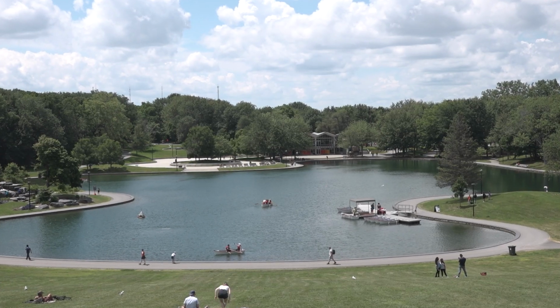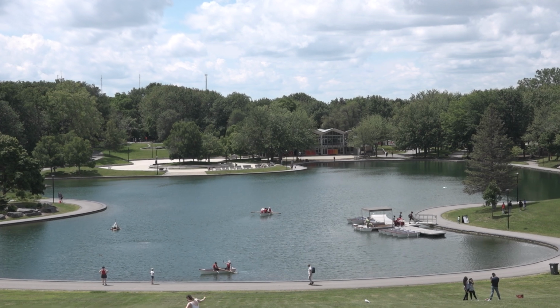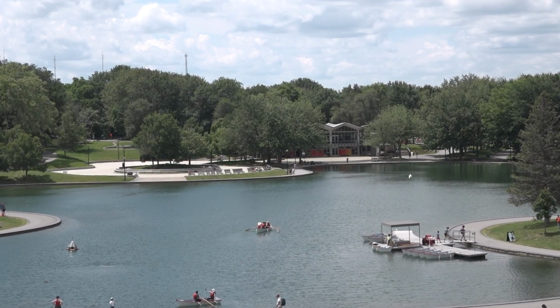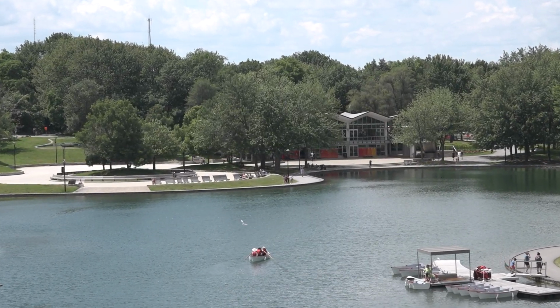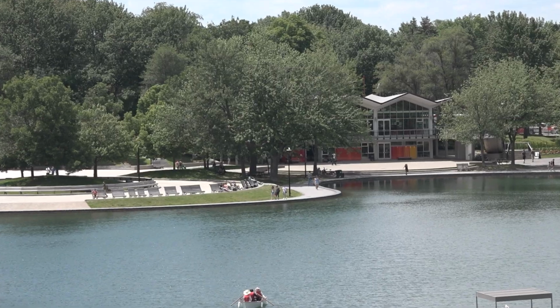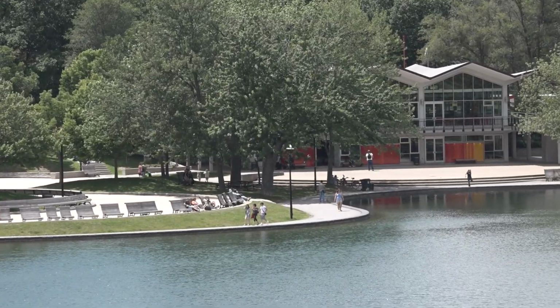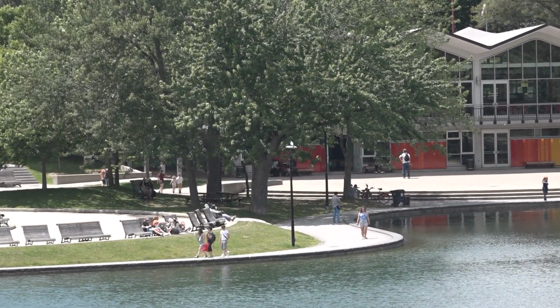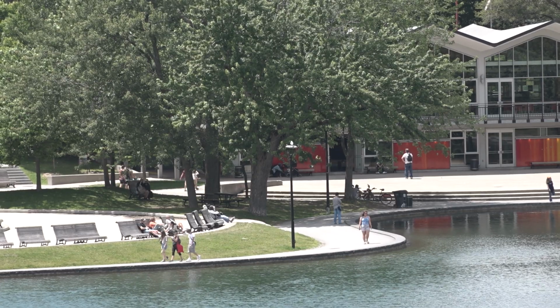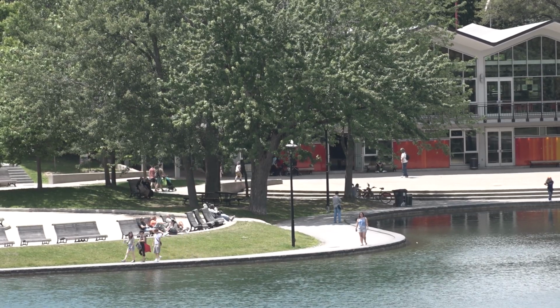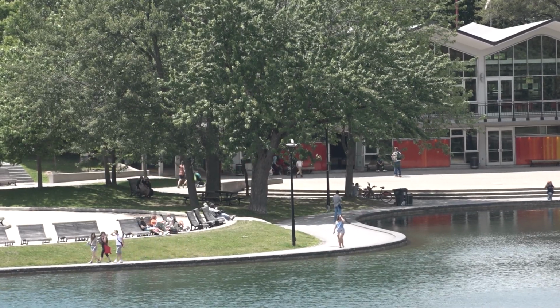Here's one of those 19th century urban parks. It's Mount Royal Park, established in 1872 and located just beside Mount Royal Cemetery. We're looking at Beaver Lake, a central feature of the park that was actually created in the 1930s, and at the Beaver Lake Pavilion, built in the 50s, that you see on the right.